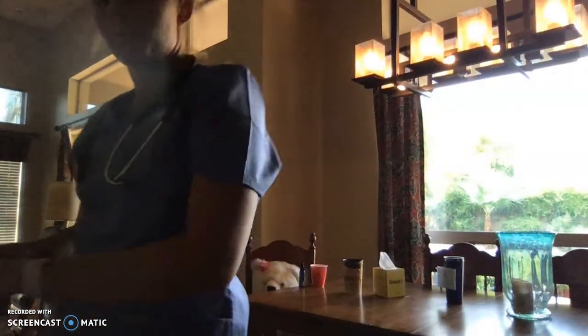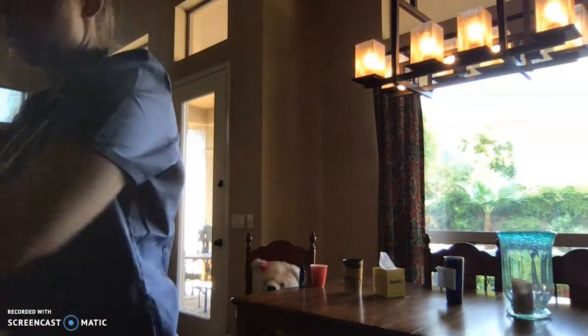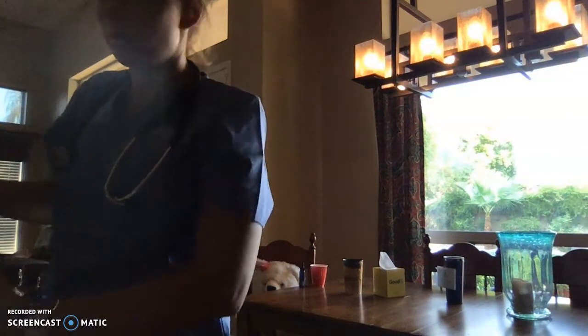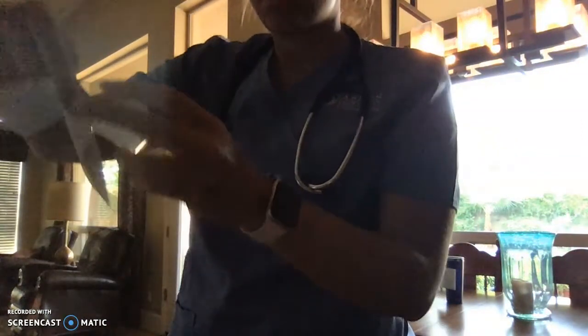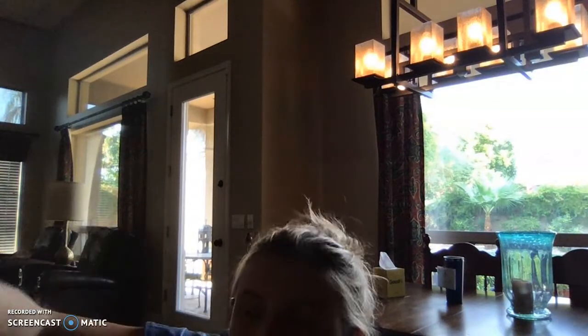Gonna go into the MAR. I'm gonna pull my Augmentin. I did my med math. It was 2.5 milliliters. So I'm going to pour into here. I'm going to be at eye level, and it's going to fill the bottom.